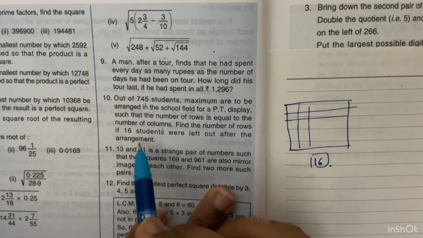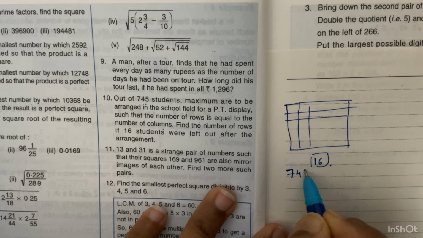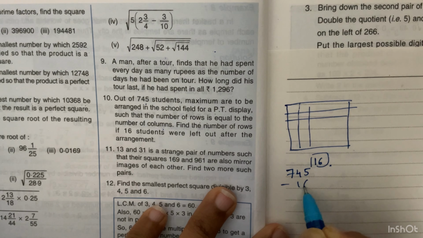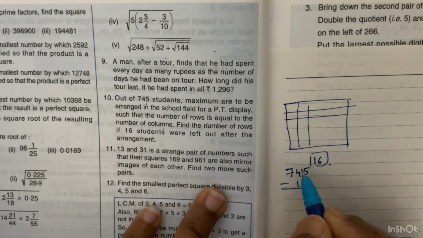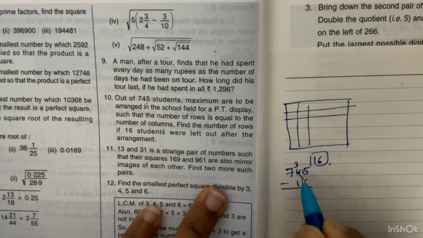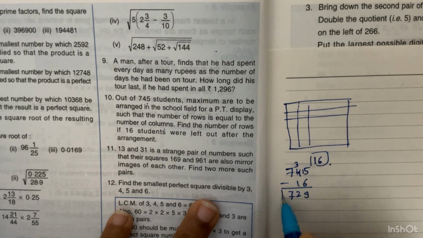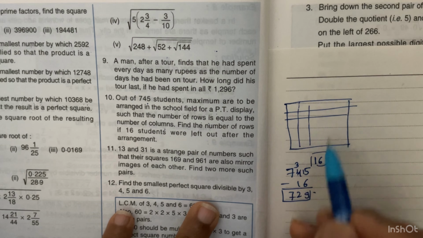So we need to subtract 16 from 745. Here it will become 15, it will become 3 now. 15 minus 6 is 9, 3 minus 1 is 2, and here it is 7. It means we have to arrange 729 students in this arrangement.